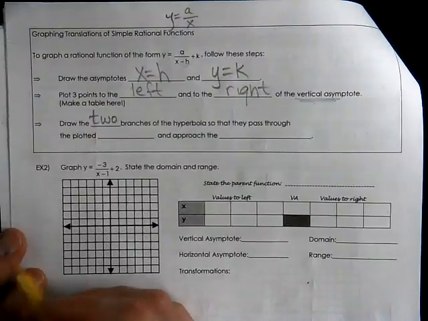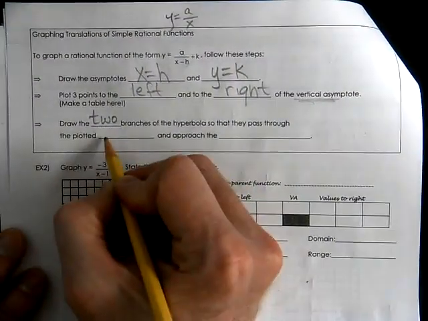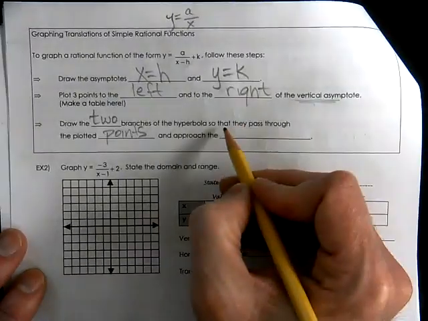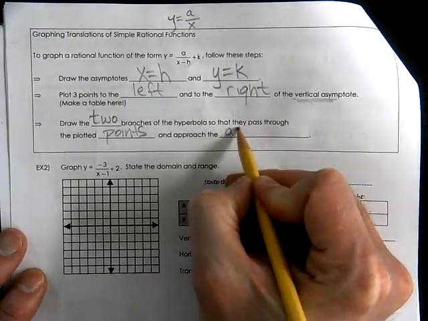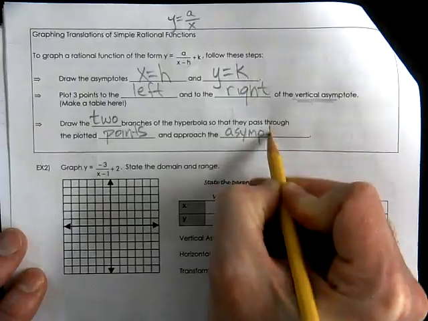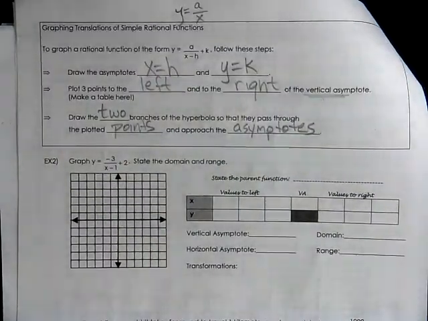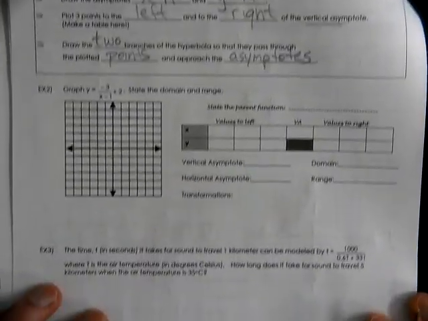And we're going to plot the points and approach the asymptotes. So we come down here.